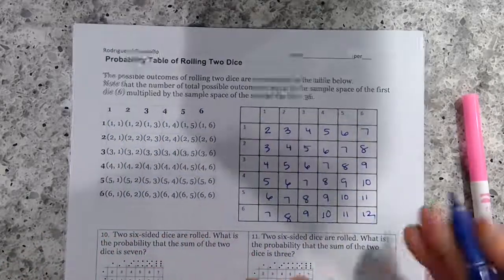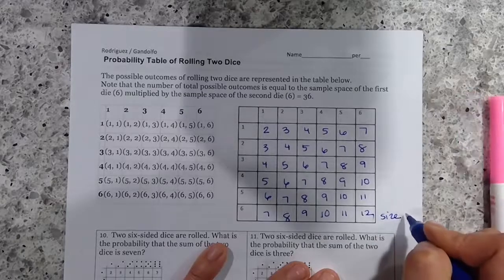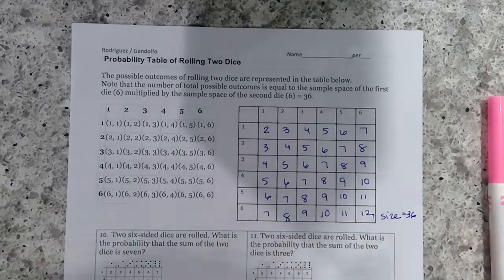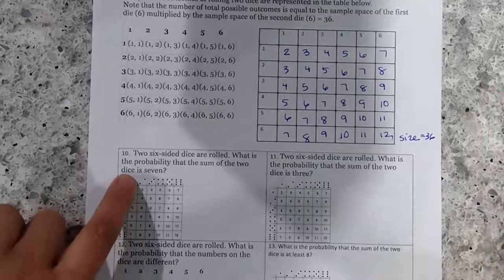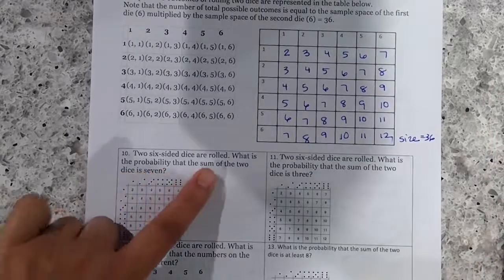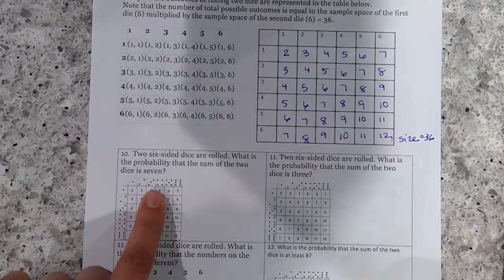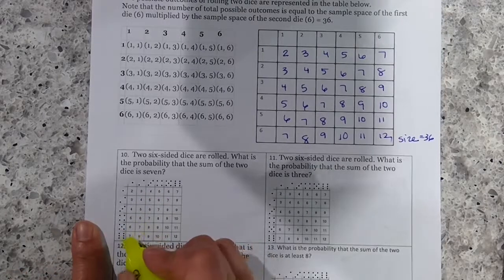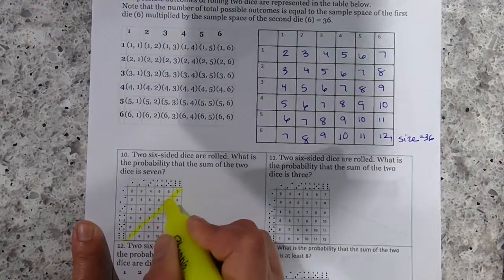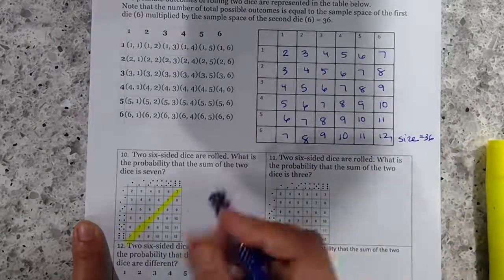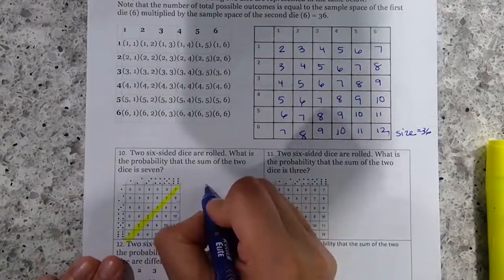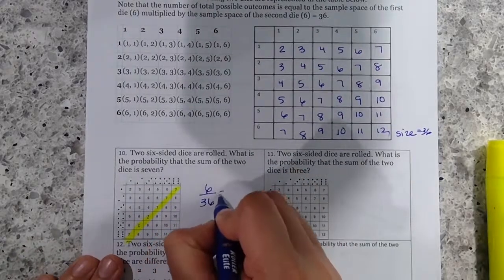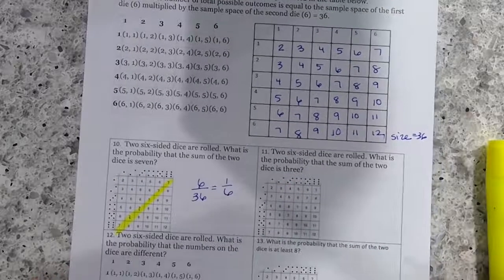And again, what's our sample size? Our size is 36. So what's the probability that two 6-sided dice are rolled, and the sum of the 2 dice is 7? Well, the sum is only going to be 7 right here, and it gives you all your combinations. So there is 6 out of 36, and reduce.